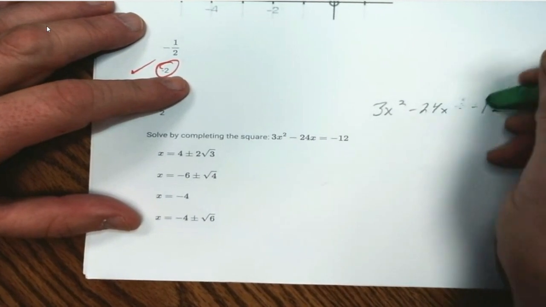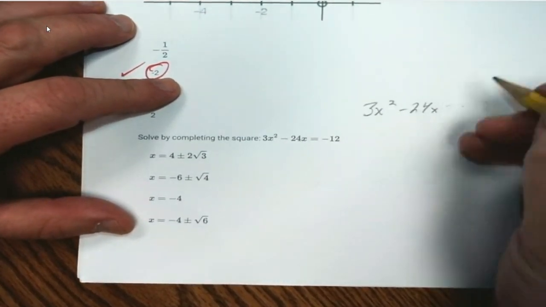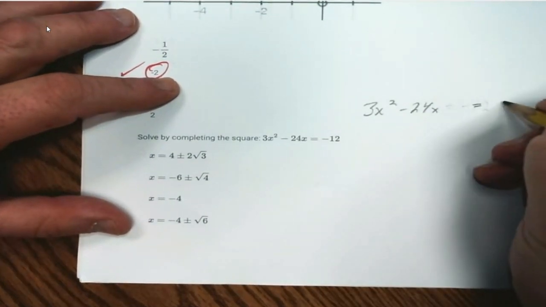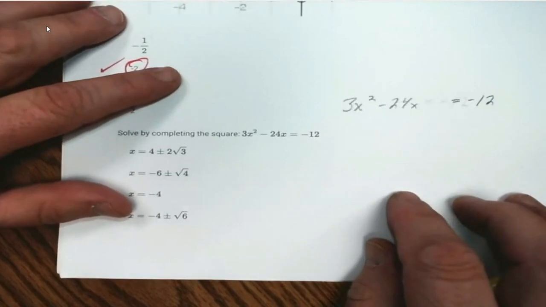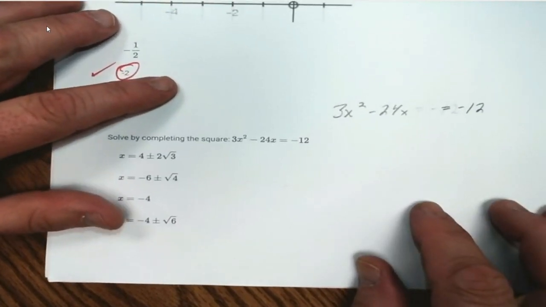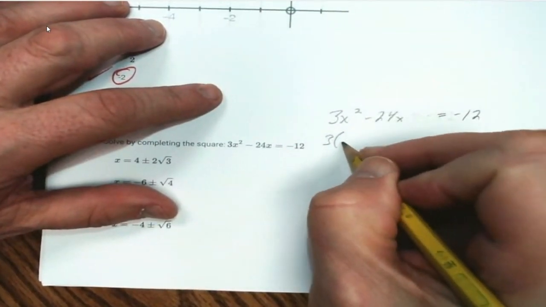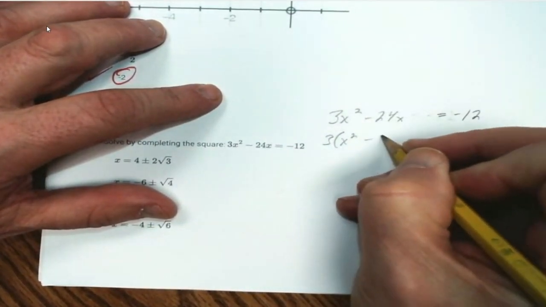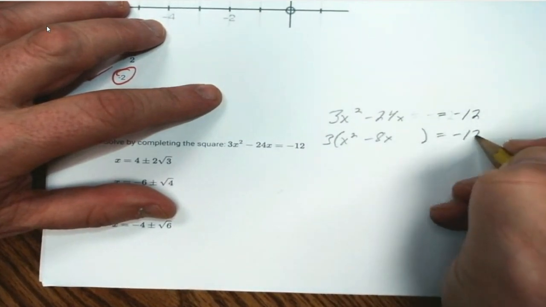Let's factor it out later because we'd have to factor on both sides. Let's just make this simple and leave it like it is for now. We'll factor it out of this side for now. X squared minus 8x, just to simplify things for us, equals -12.